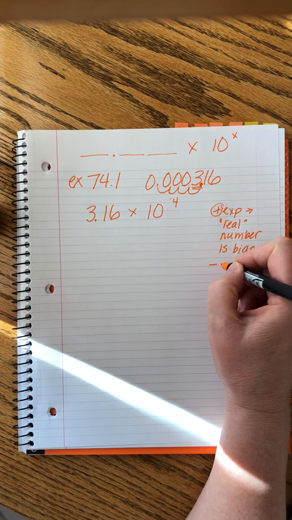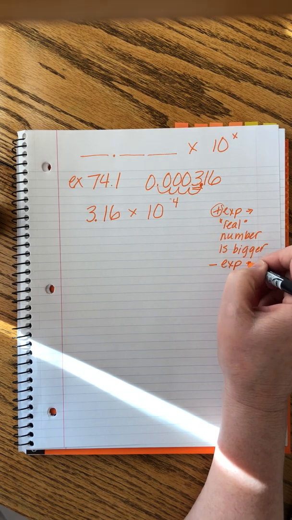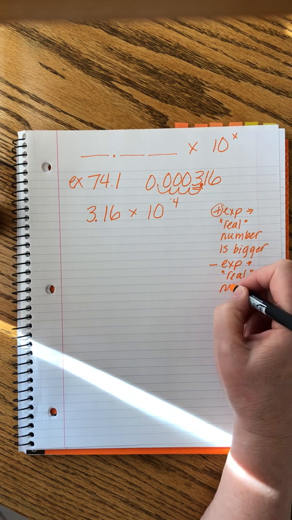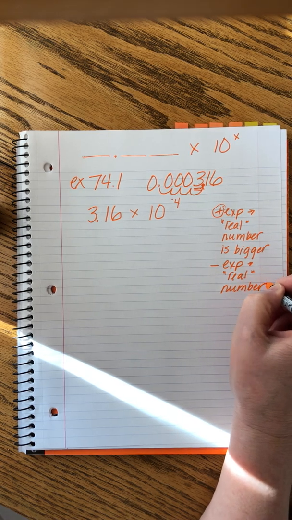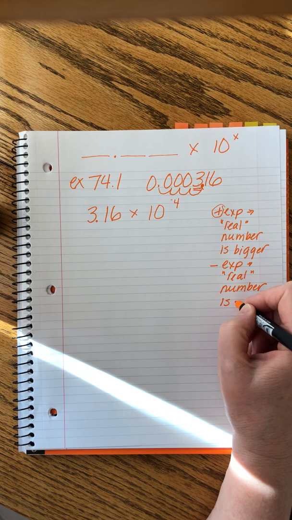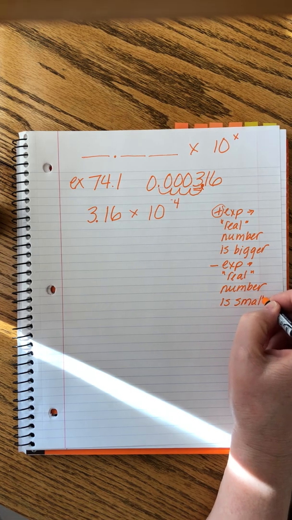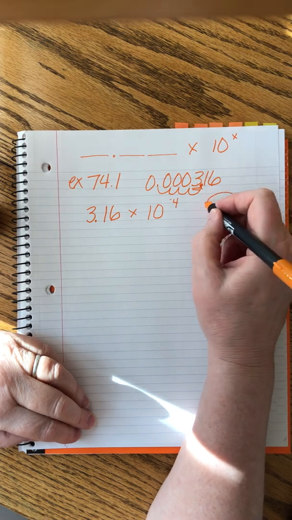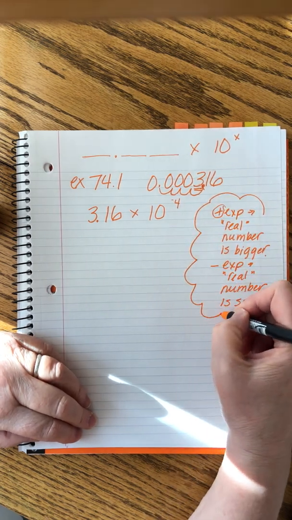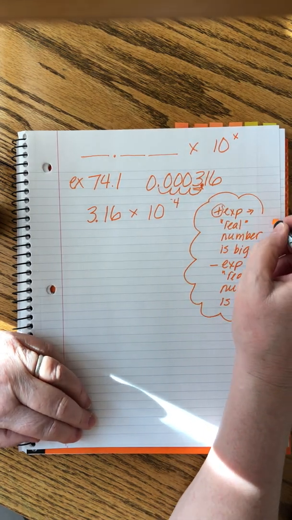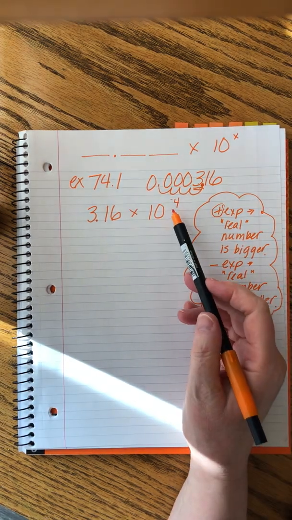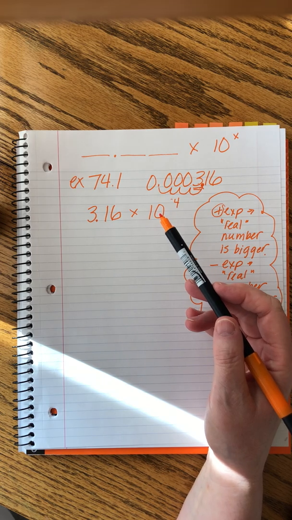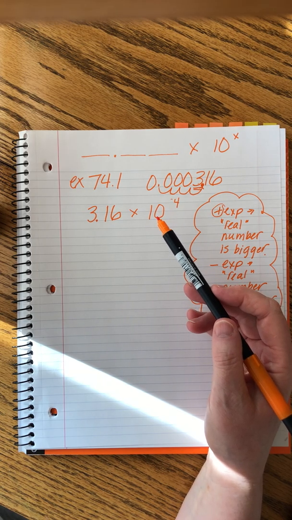If you have a negative exponent, then that means the real number, why am I not writing on the lines? I don't know, is smaller or lesser, whatever you want to say that's mathy, okay? I like to use normal words so that you don't have to decode my writing, right? So this exponent gives the person who's taking the numbers out of code a choice: do you make it bigger or do you make it smaller?